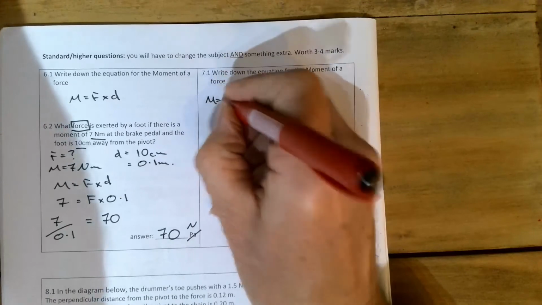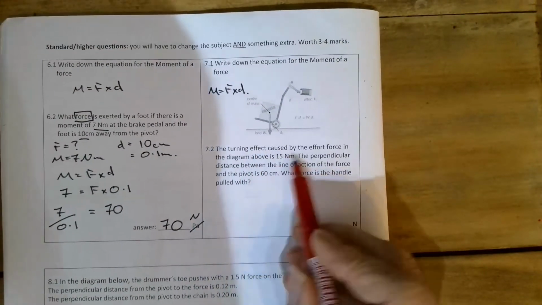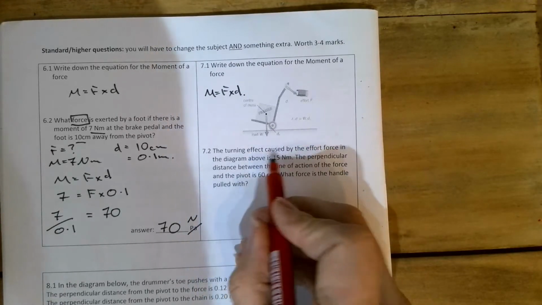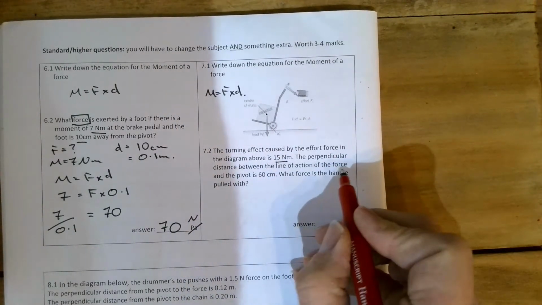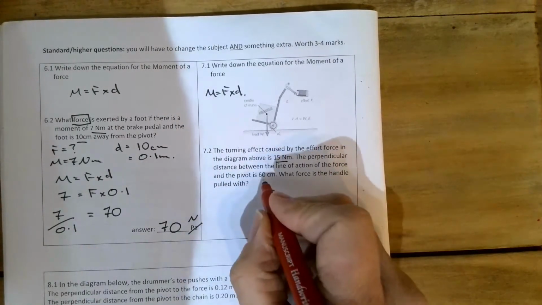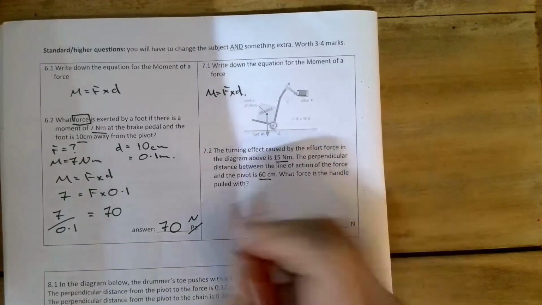Write down the equation for the moment of the force. So moment is equal to force times distance. So now we need to calculate the turning effect caused by the force in the diagram, which is 15 newtons. The perpendicular distance between the line of action of the force and the pivot is 60 centimeters. What force is the handle pulled with?